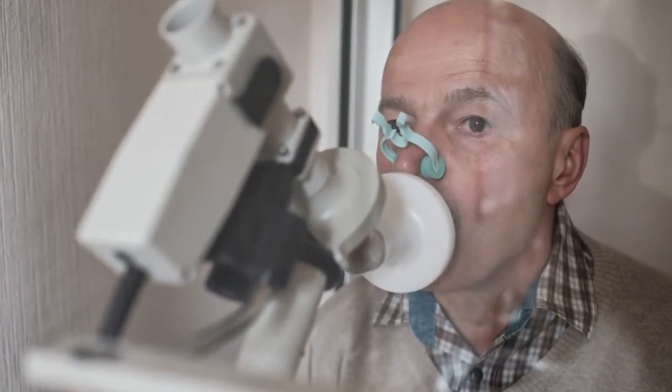So today I'm going to talk about lung function testing and mainly concentrate on spirometry. We'll talk a little bit about gas transfer as well and where that fits in. But spirometry is a really useful test, and it can be done in most general practices, and so is very helpful in the assessment of patients with respiratory problems.